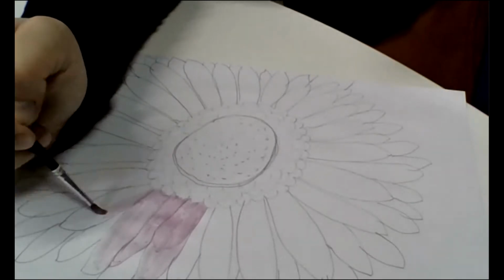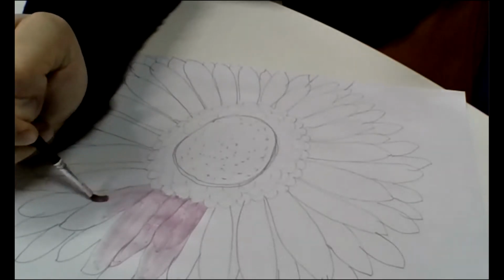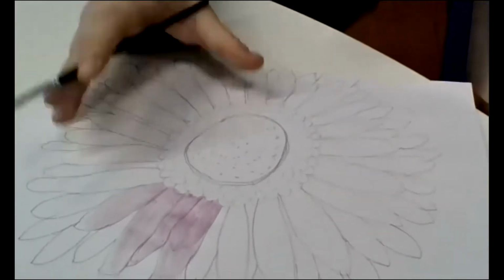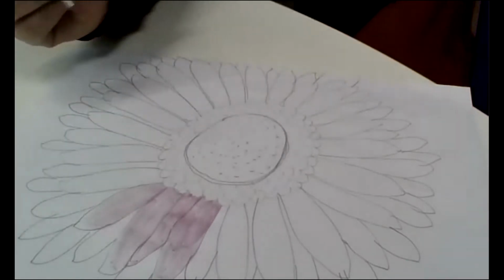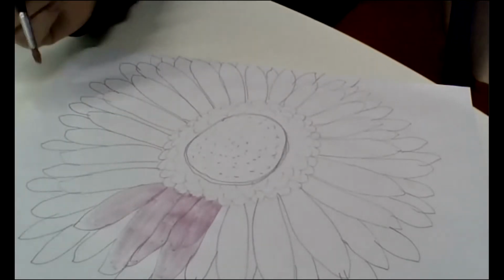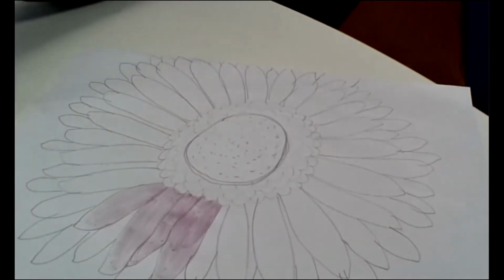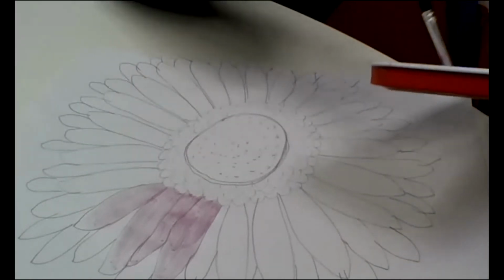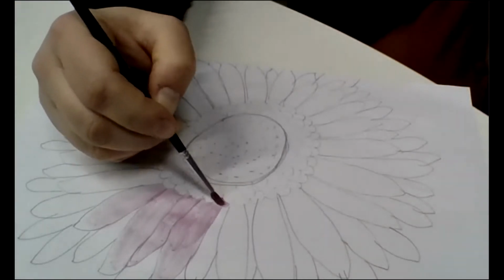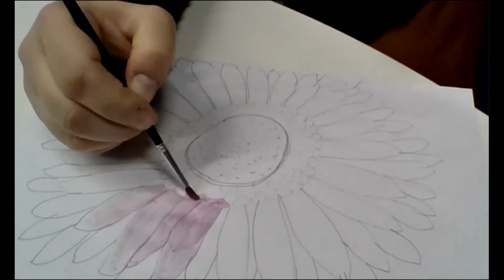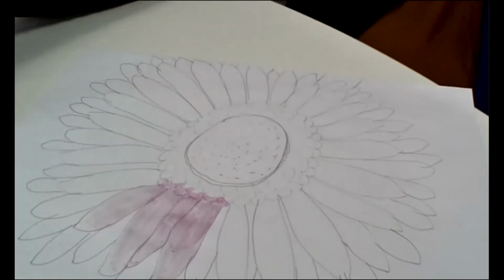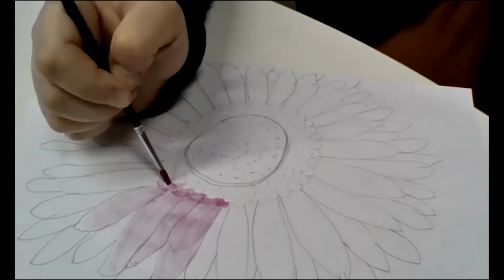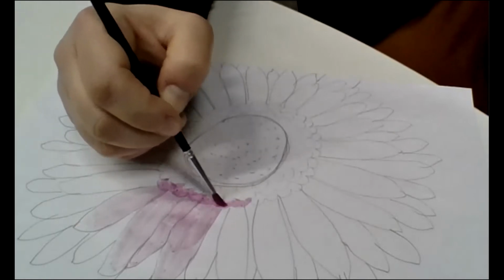But if you are painting, the smaller the brush, the better, because the easier it will be to get that detail in. Now, I've started with my petals. This painting is going to take me quite a long time. So now I'm just going to show you how in the middle, I'm going to do an ever so slightly darker shade of pink, and that will really give my flower a 3D look.